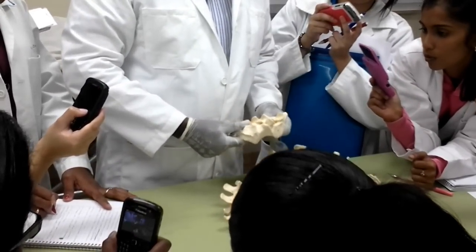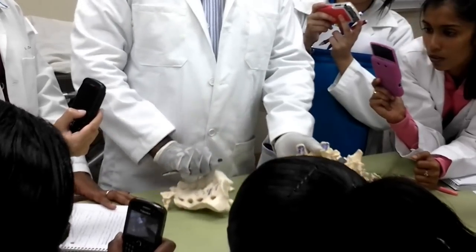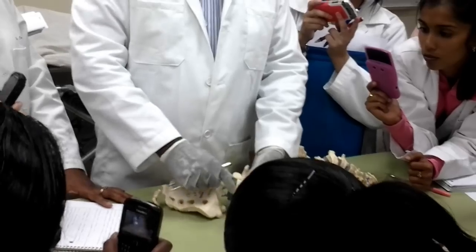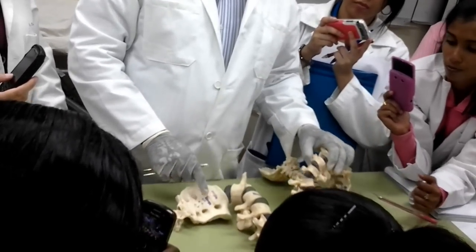Here also, the vertebral column is not straight. When you see from the lateral side, you are going to see the cervical part. This is the anterior and posterior. So that's about the lumbar vertebrae.